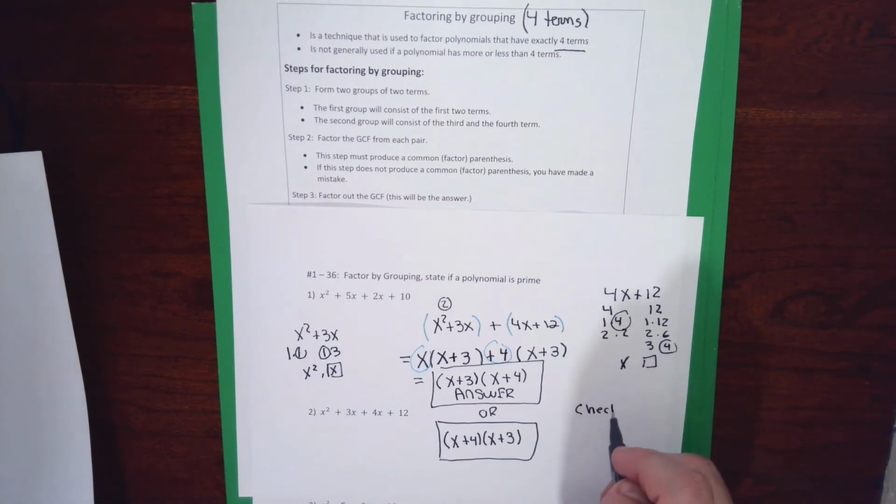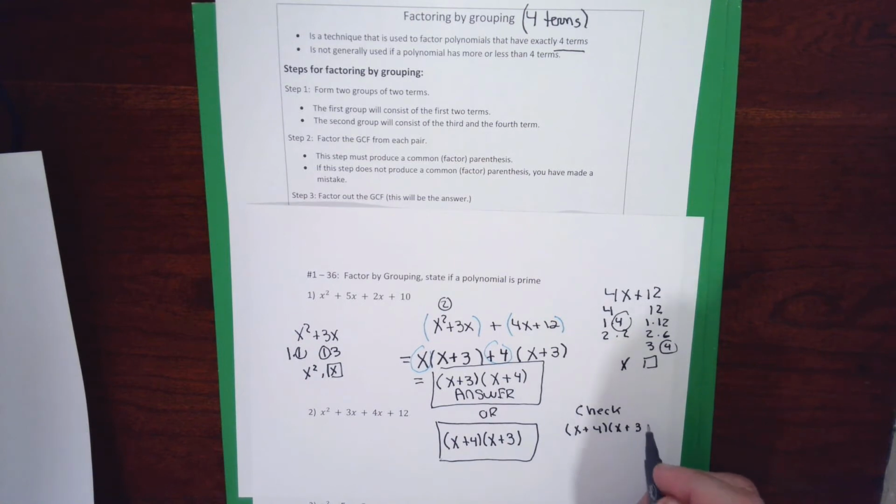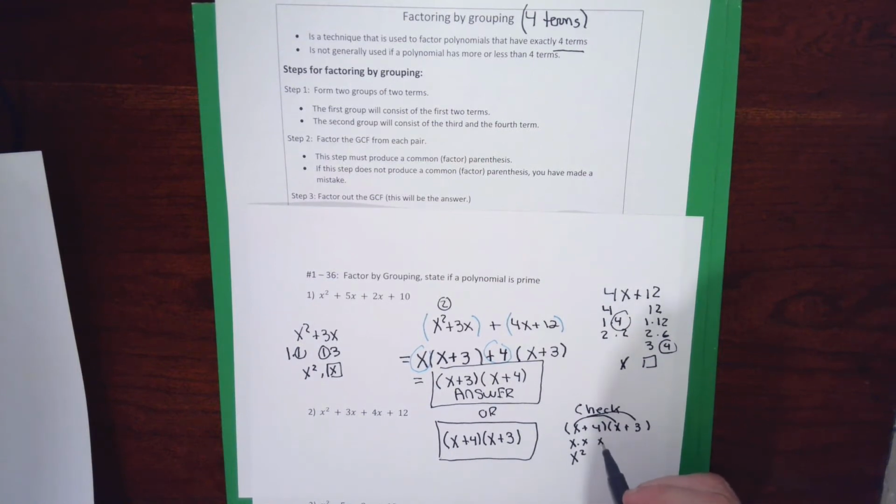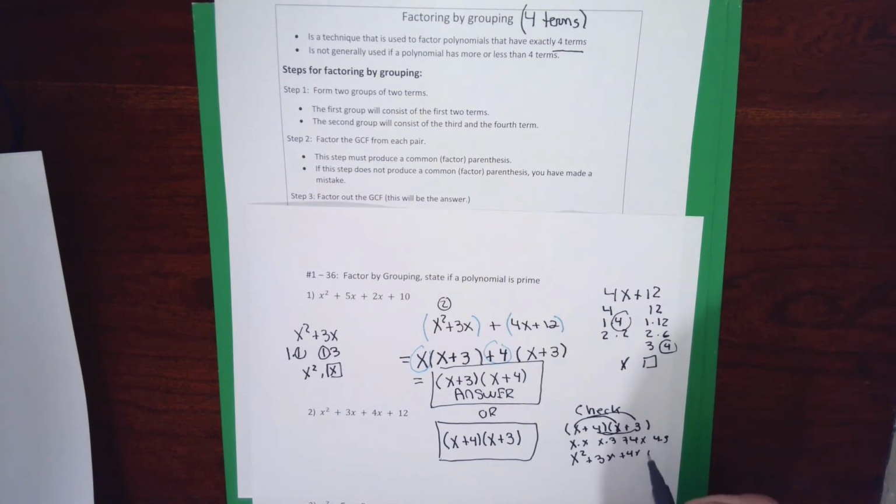Anytime I factor, I should be able to clear the parentheses and match up somehow with the original problem. So here I'm going to check by foiling. I'm going to do the first, which are x times x. That's going to give me an x squared. I'm going to do the outers, which are x times 3. That's a positive 3x. I'm going to do the inners, which is positive 4 times x, which is positive 4x. And then the last, which are 4 times 3, which is positive 12.